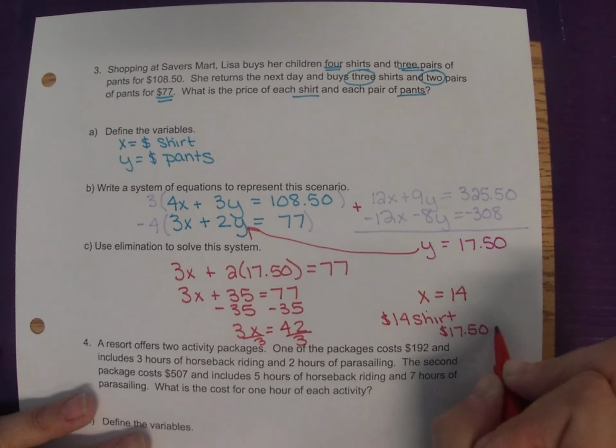Now, I would strongly recommend that you pause the video and try to do this next story problem on your own, just to make sure that you can write those two equations and get a system, but then play and make sure that you did it correctly. So a resort offers two activity packages. One of the packages costs $192 and includes 3 hours of horseback riding and 2 hours of parasailing. The second package costs $507 and includes 5 hours of horseback riding and 7 hours of parasailing. What is the cost for 1 hour of each activity?